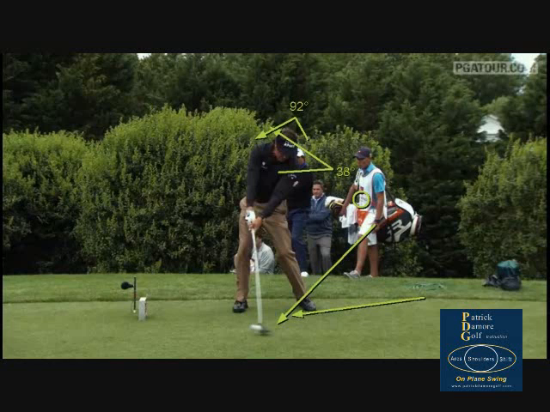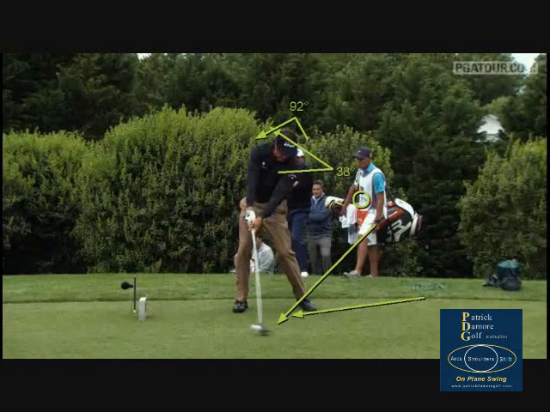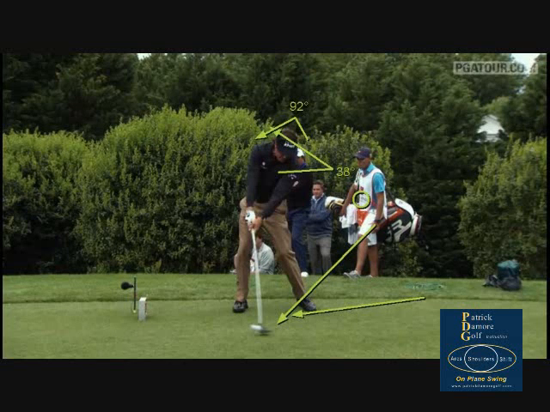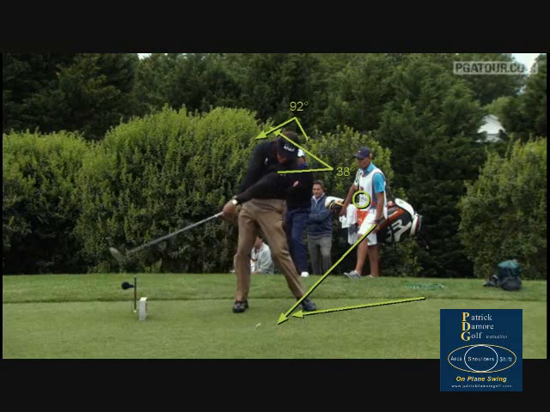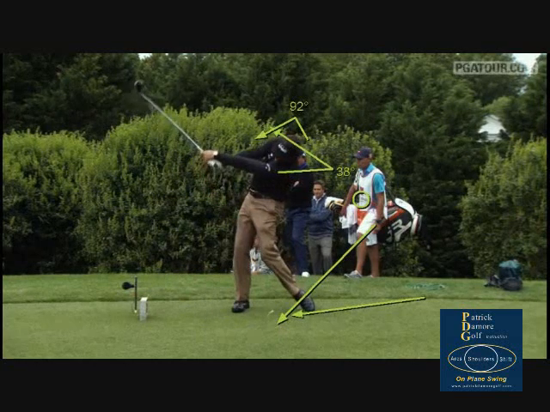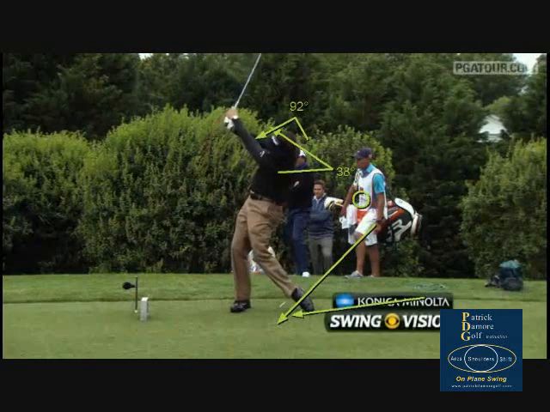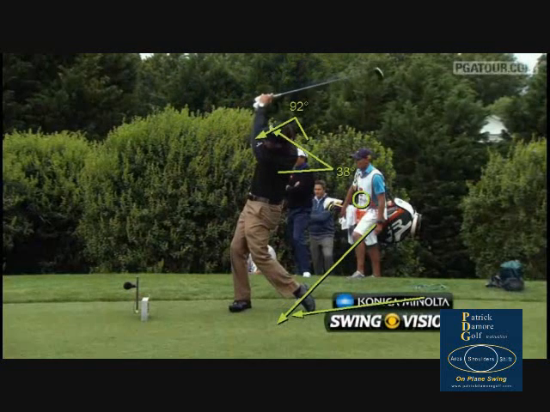And this swing has a lot of hand-eye coordination needed to get it working properly. And I don't see him trying to fix it either. He's a stubborn person, obviously. It is what it is. And if he can find it, he'll make par, that's for sure.